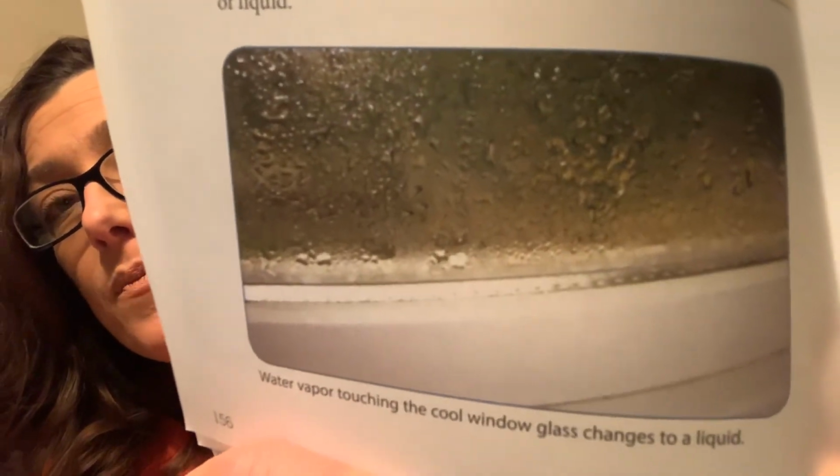Suppose you put some cold water into a glass. Later, you notice little water droplets on the outside of the glass. The cold glass cooled the air touching it. It cooled some of the water vapor in the air. The water vapor condensed and became drops of liquid. See how it made little droplets? Water vapor touching the cool window glass changes to a liquid.